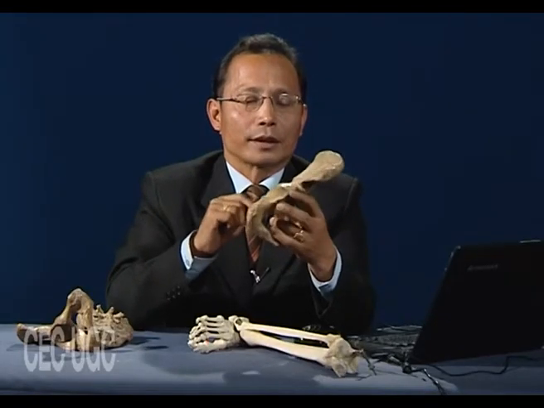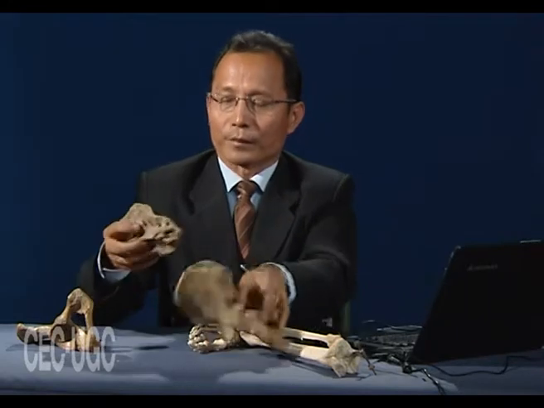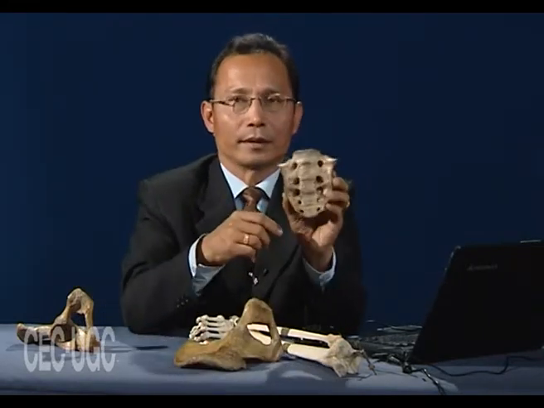Then again the sacrum, it has a concavity. So this concavity again helps in making the basin broader and acts almost as a bottom of the basin to support the internal viscera.